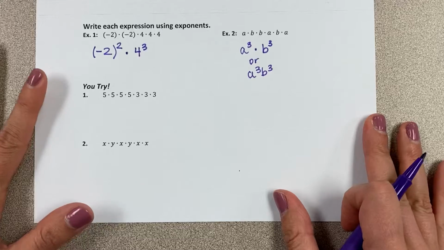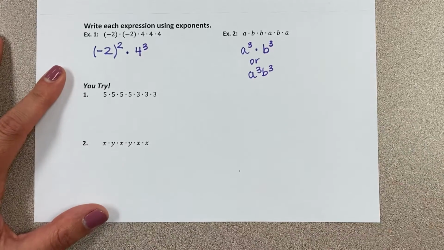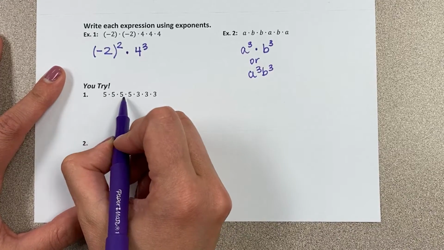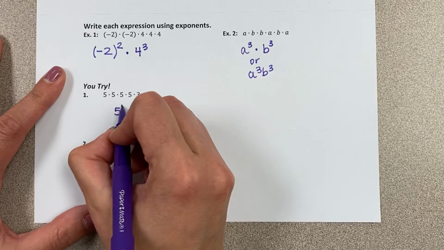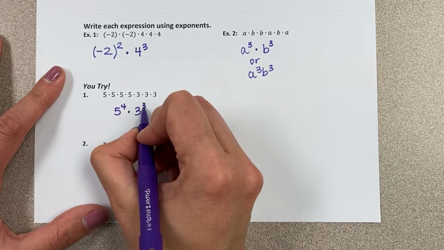All right, if you were in class, you would be doing these you-try problems on your own, and then we would go over it. But obviously, I'm going to do them on here. So I'm going to start with the 5's. We have 1, 2, 3, 4 of them. So we're going to do 5 to the fourth times 3 to the third.